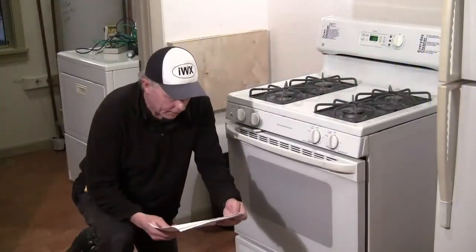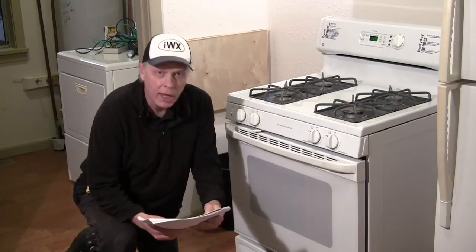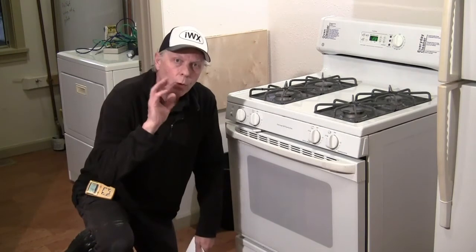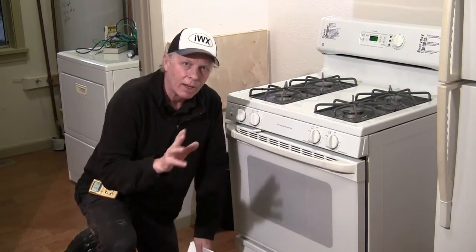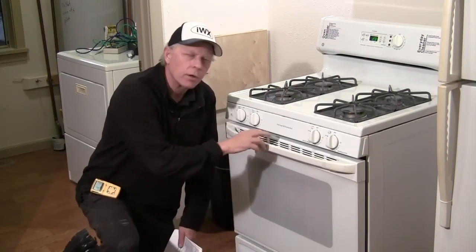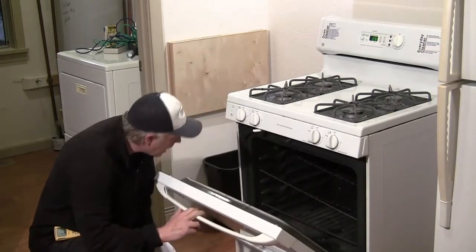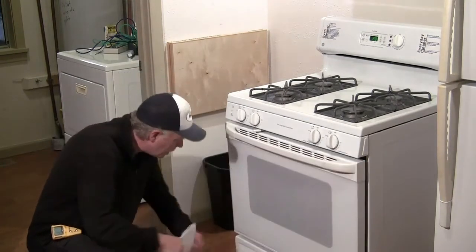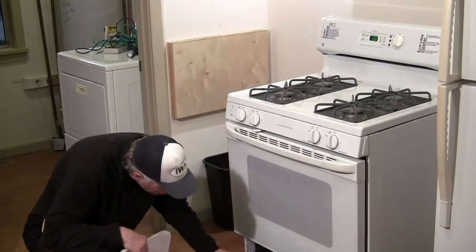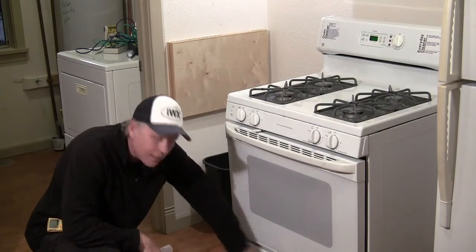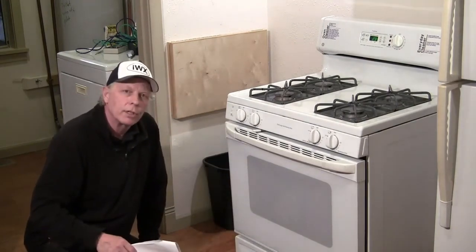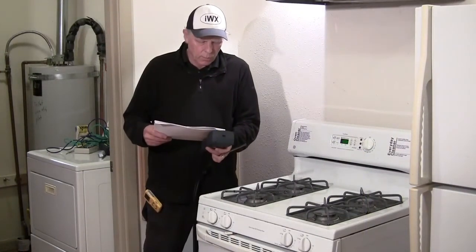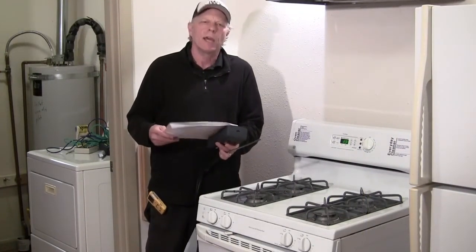Okay, we're on line 8 of our test. This is where the candidate checks the oven for items, excessive debris inside. We wouldn't want to turn an oven on and have any Tupperware or paper burn during our test. So we check inside here for any problems. There's nothing in there except what's supposed to be in there. I'll even check down in this drawer because I've had stuff down there heat up and cause problems during the test.